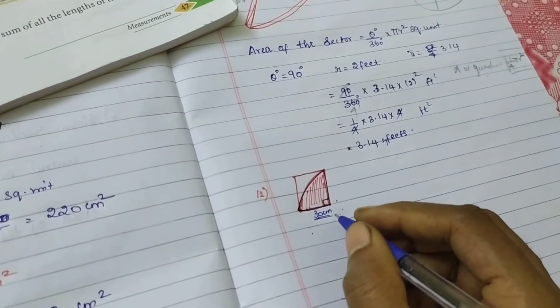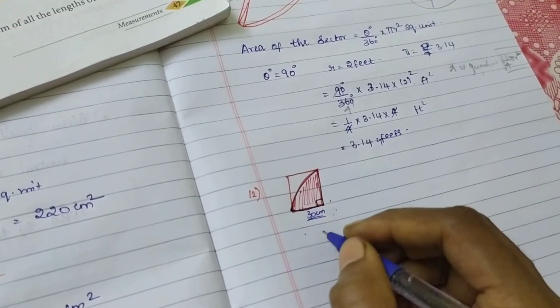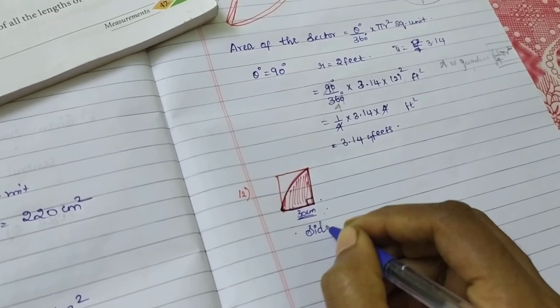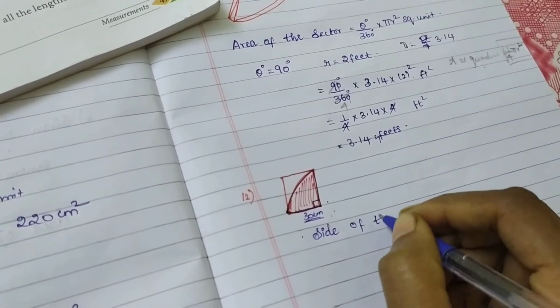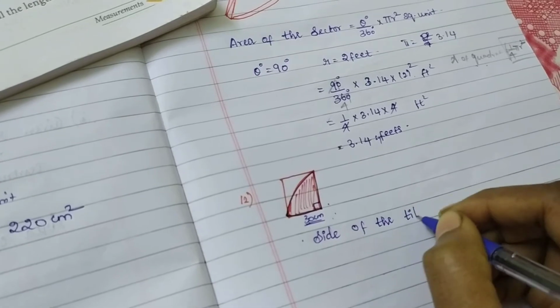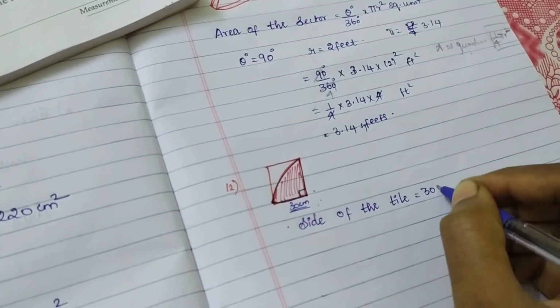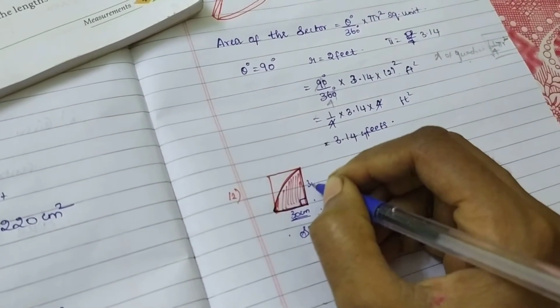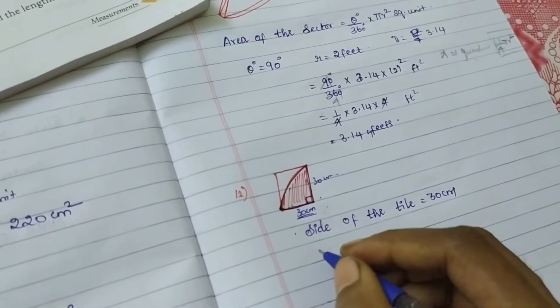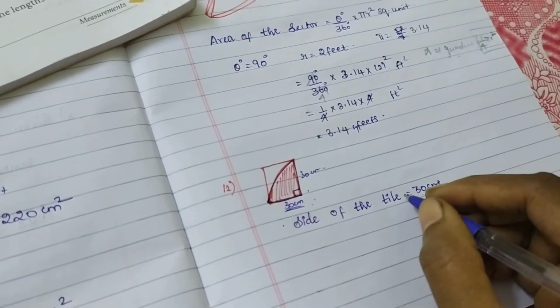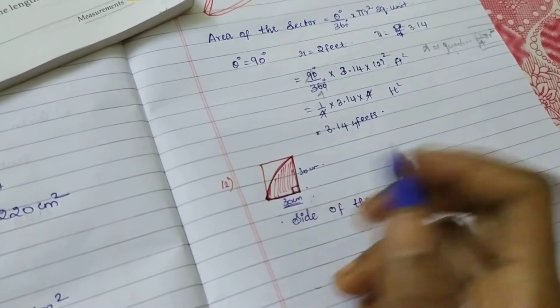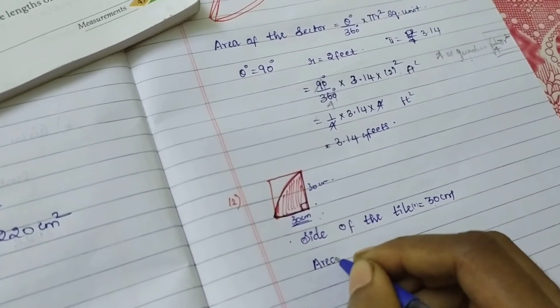30 centimeter is your side of the tiles, equal to 30 centimeter. Obviously this plane is also 30 centimeter, right? So this is my radius r. So quadrant, right? So area of the quadrant.